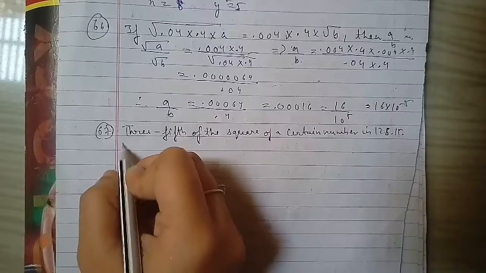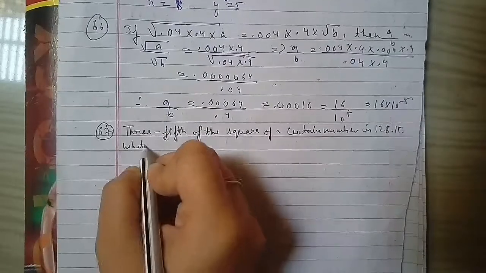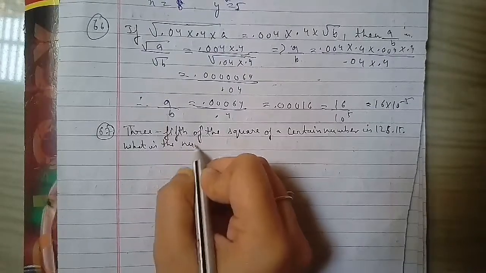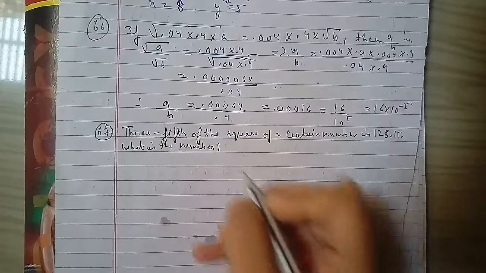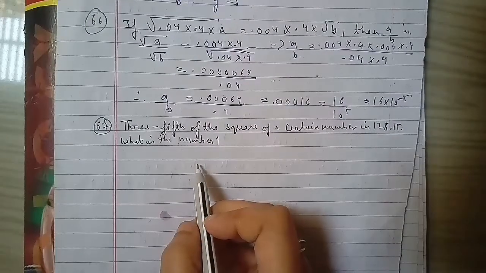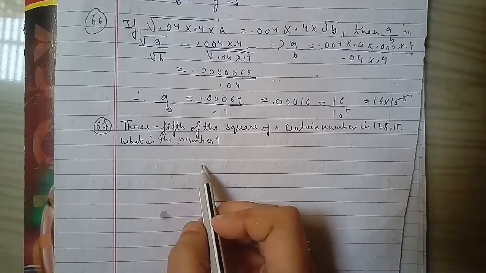What is the number? The options are 14.5, 75.69, 145 and 210.25.